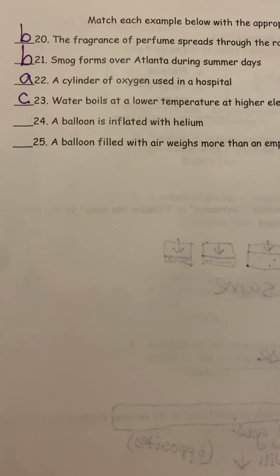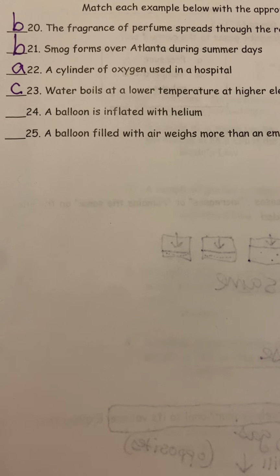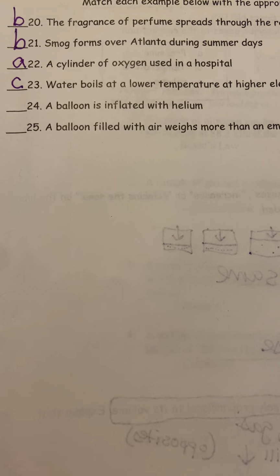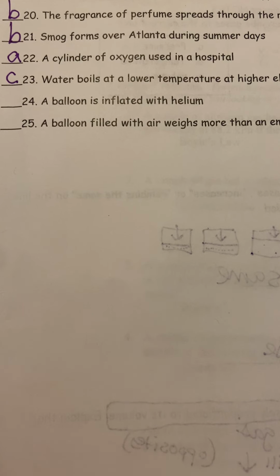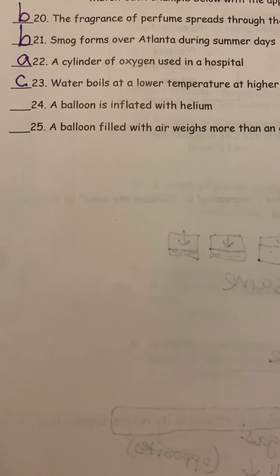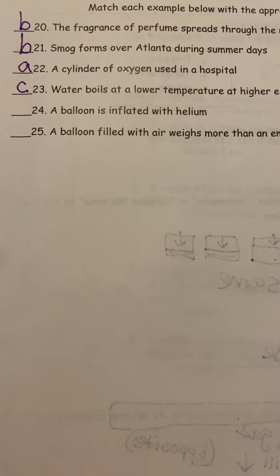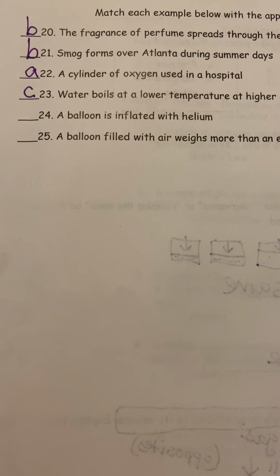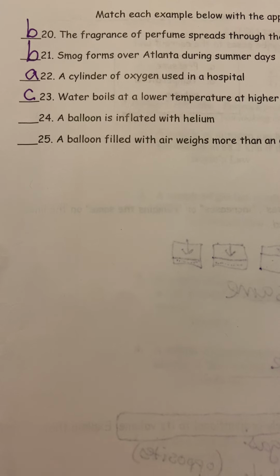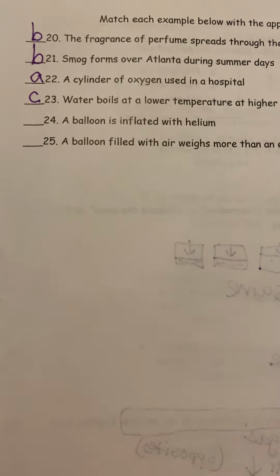So if you ever make a box cake and read the ingredients and the directions on the box, you'll see that you even have to change the temperature when you're above a certain elevation.